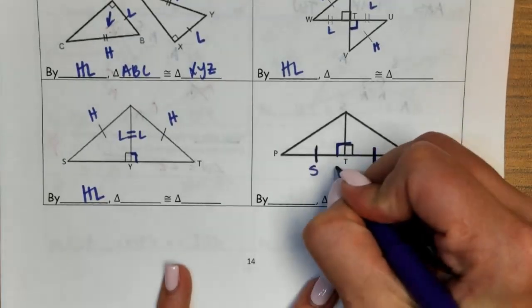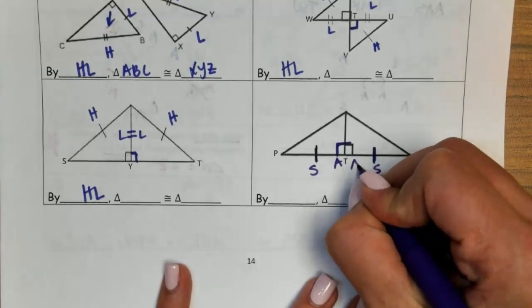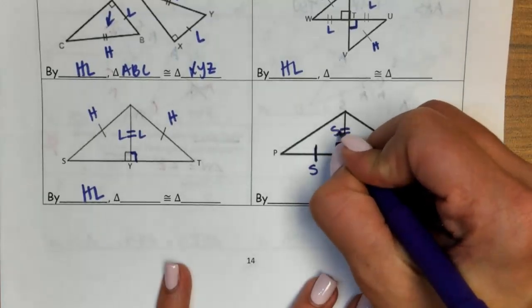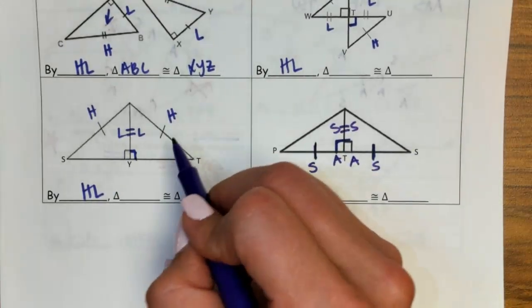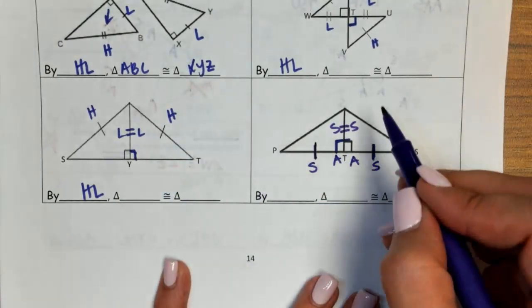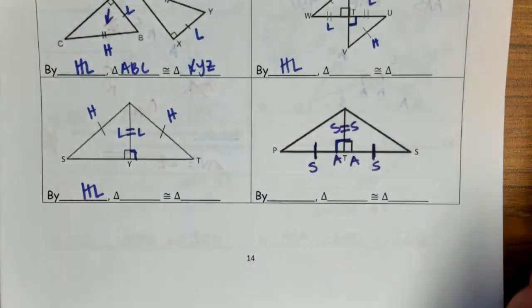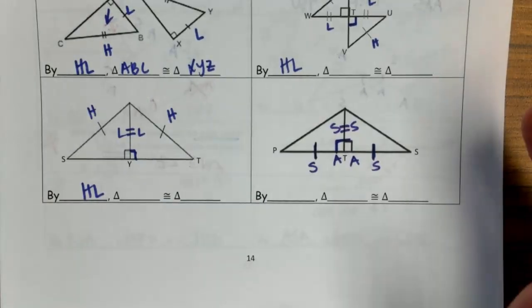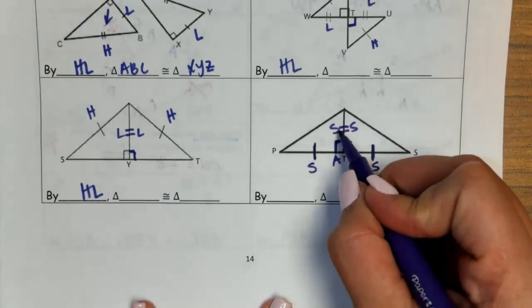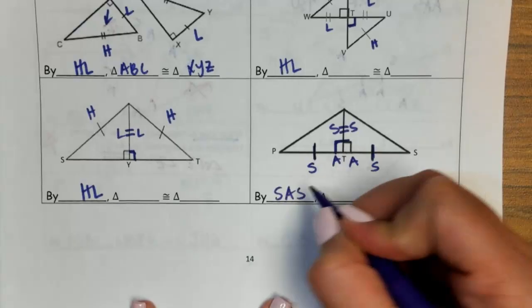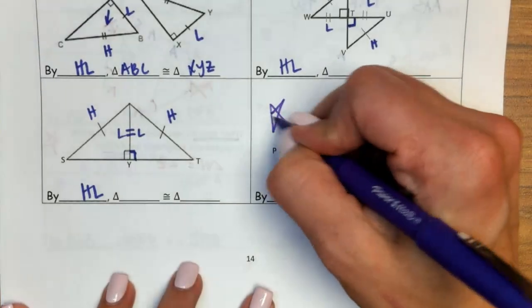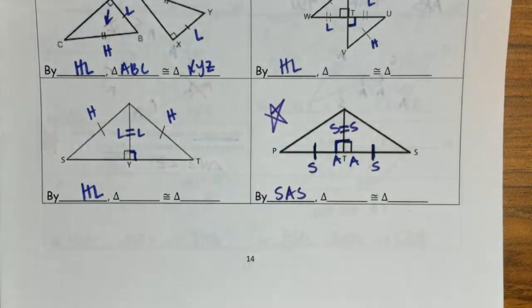This is a side, this is an angle, they have a shared side. So even if I don't prove HL, I can still prove another postulate because a side and an angle are still a part of right triangles, right? So what I've just proven is SAS. Okay, that's a very common thing that you might come across with right triangles is if I can't prove HL, well then I should look for SAS.